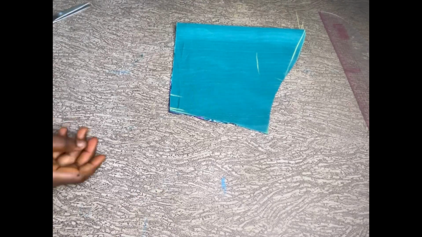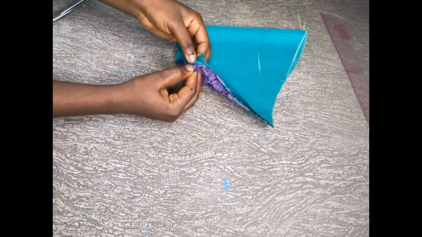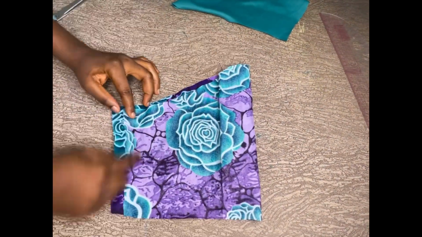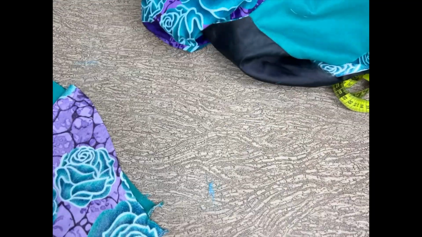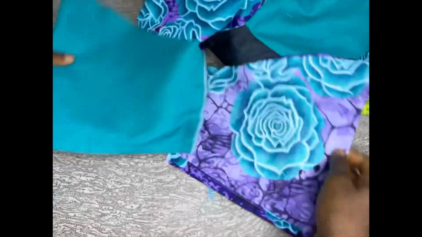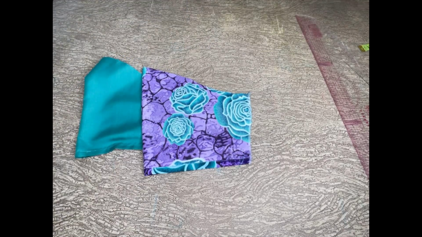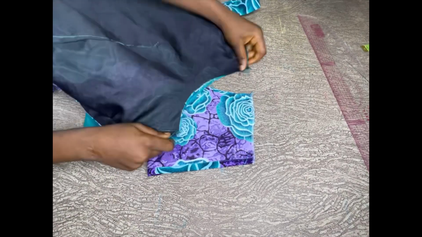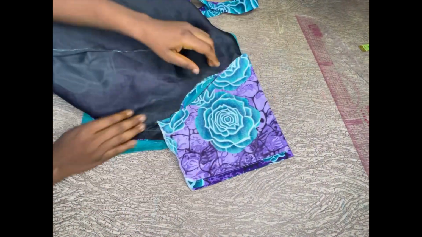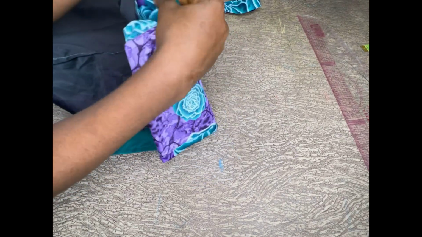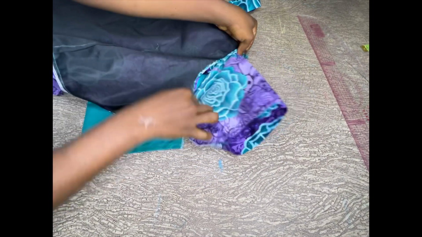I'll go to my sewing, and I'm going to hem this sleeve, and then I'm going to join it by 1 inch, after which it will be ready to connect to my dress. After I was done, this is what the sleeve looks like. So I'm going to be placing the Ankara part on the part that has Ankara and the plain on the part that is plain. So I'm just going to sew it round, and that will be all. I think that's almost all for the dress.